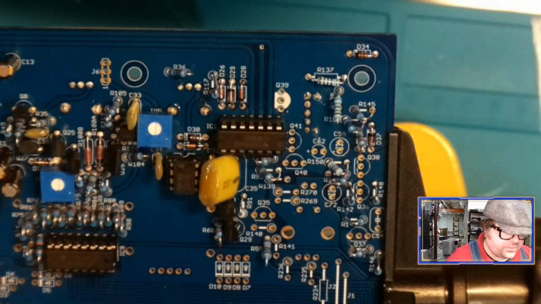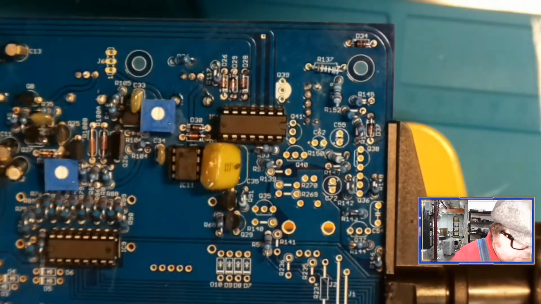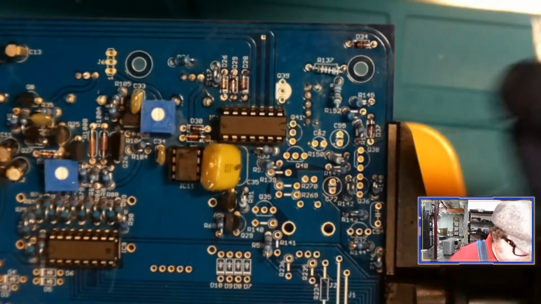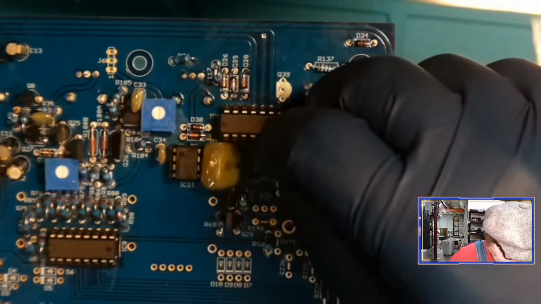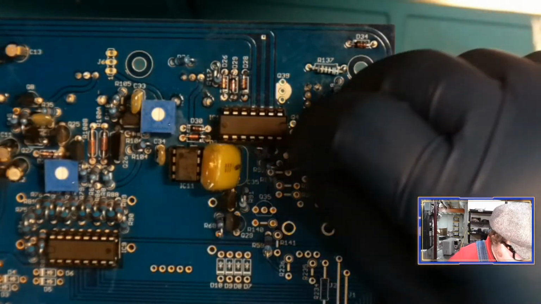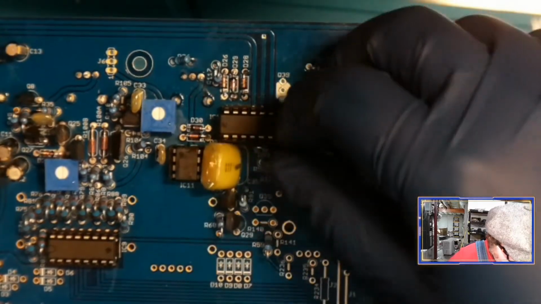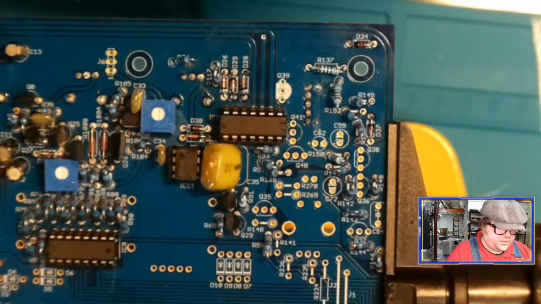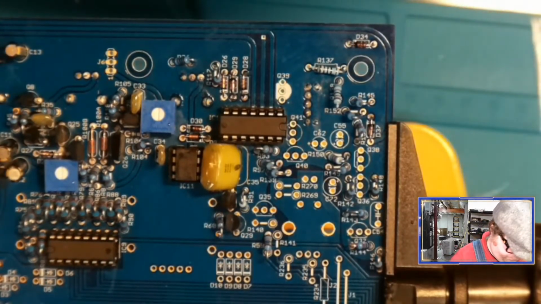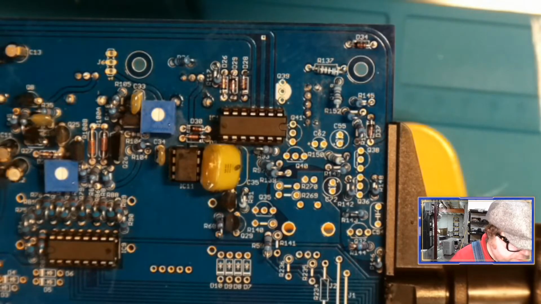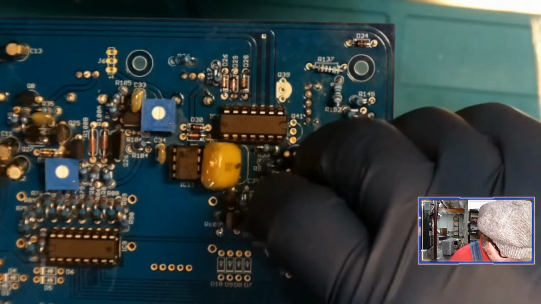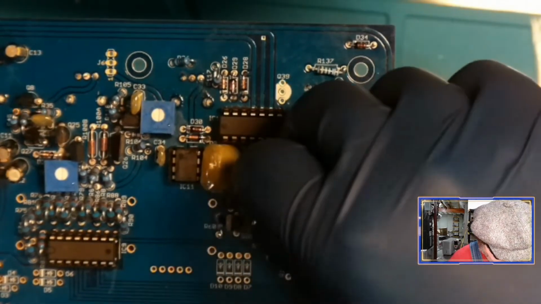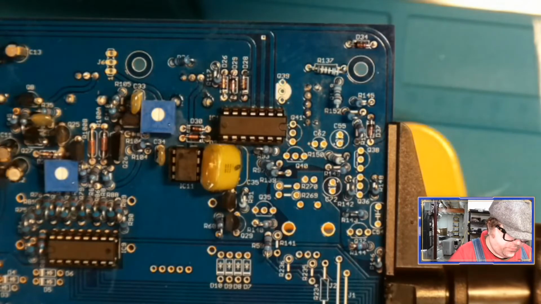Alright, R139. Right there. R140. And let's see, R140 is right here. And R141. All right.